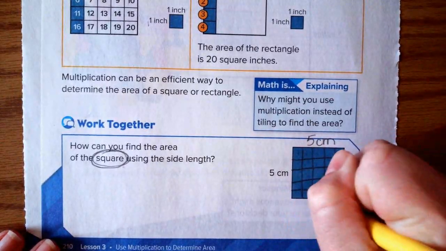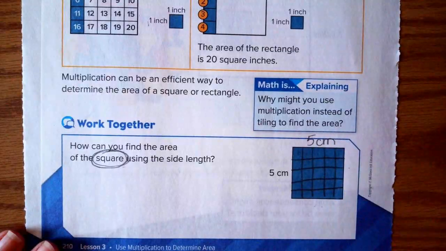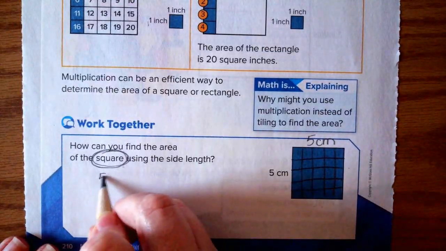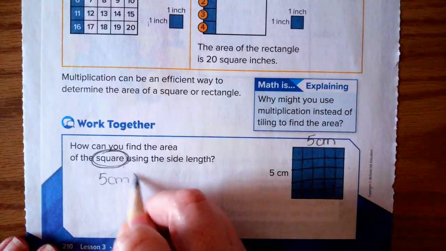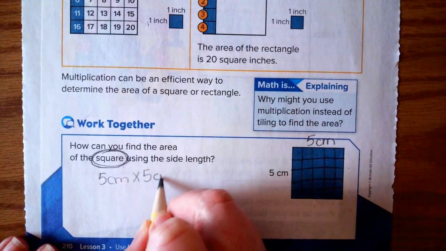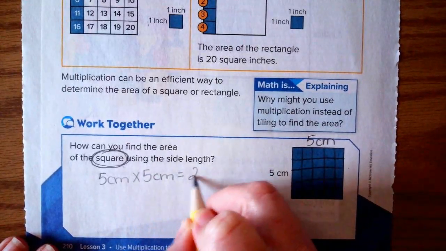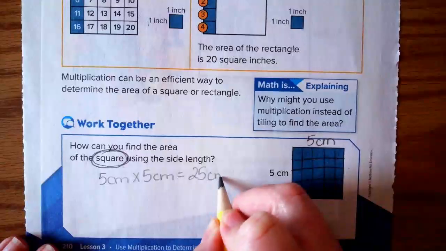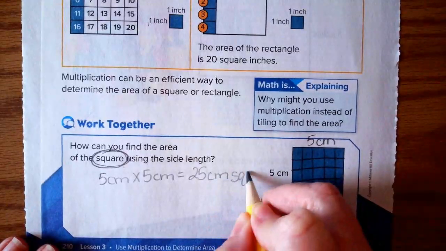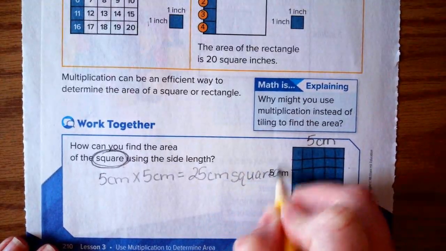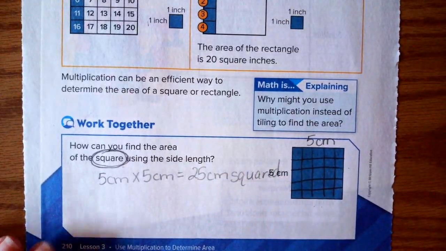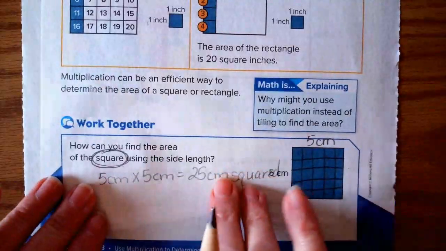So now after we've got this, you can count each square if you want to, or you could write the math equation. 5 centimeters times 5 centimeters equals 25 centimeters squared. There we go. All right, now we're going on to the next page.